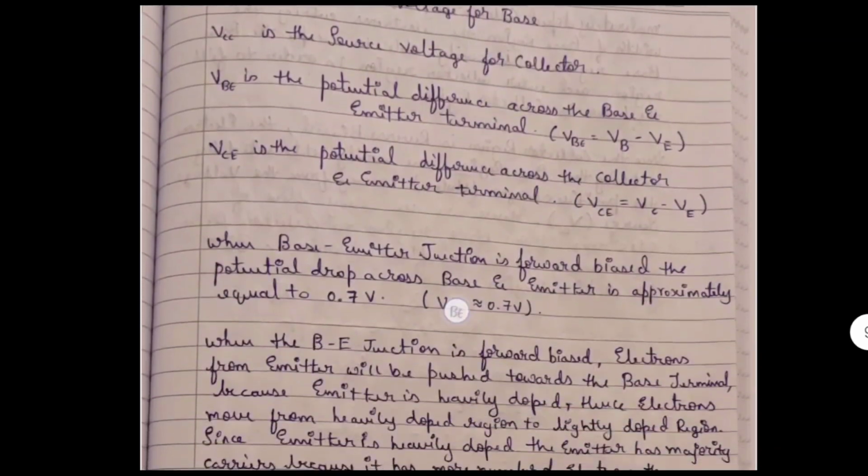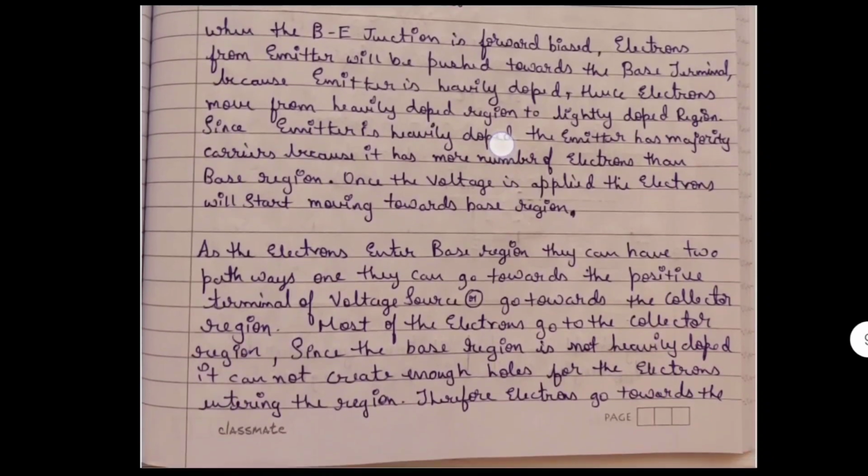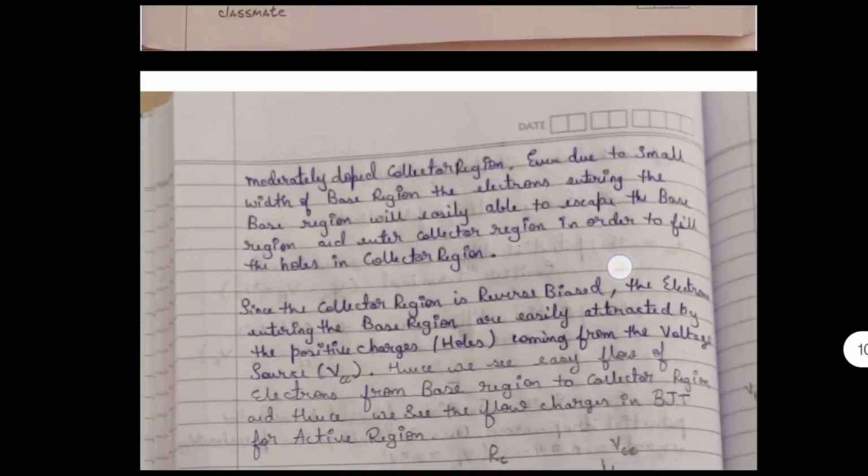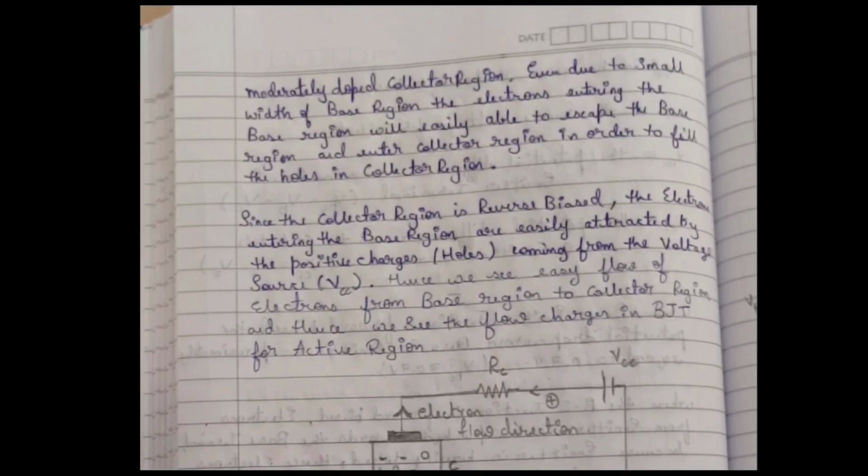But let's look at what happens for the majority of charges here. They can have two pathways. One, they can go towards the positive terminal of the voltage source, or they can go towards the collector region. And most of the electrons go to the collector region. This is because, and let me explain it later, the base region is not heavily doped, so it cannot create enough holes for the electrons entering the region. Therefore, electrons go towards the moderately doped collector region.